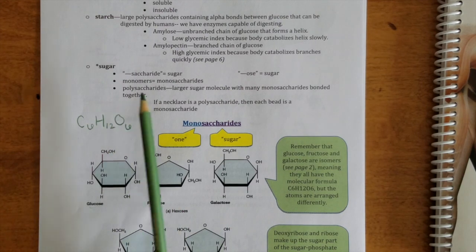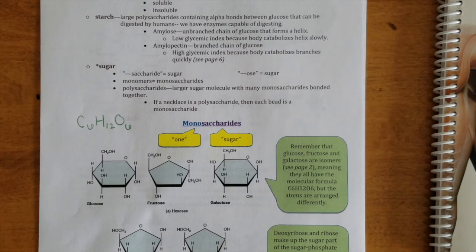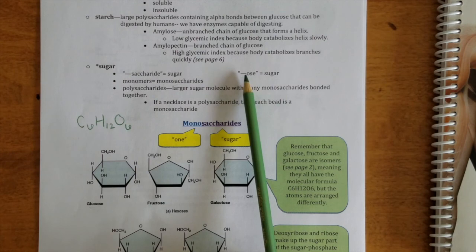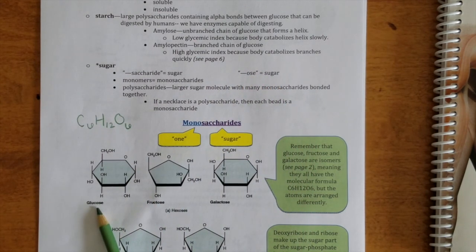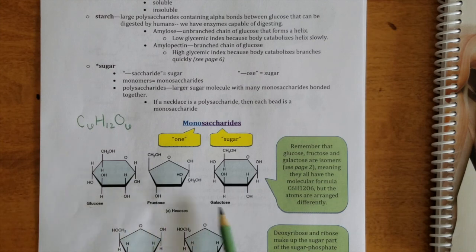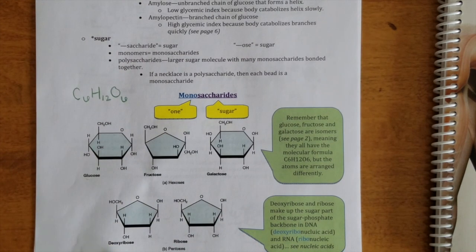So whenever you see the root word saccharide, be thinking sugar or carbohydrate. Also, all of our sugars have this OSE ending on them. For example, down here we see glucose, fructose, galactose, deoxyribose, and ribose. So start to look for those kinds of patterns.